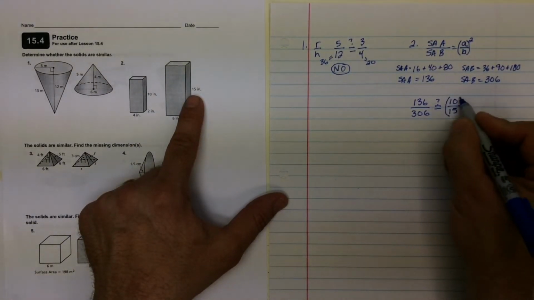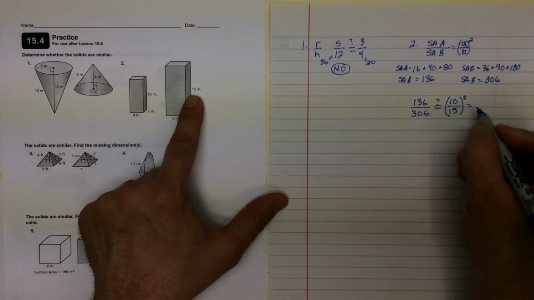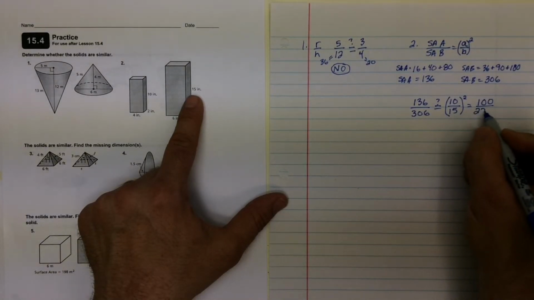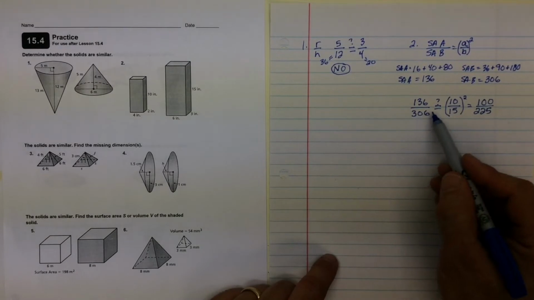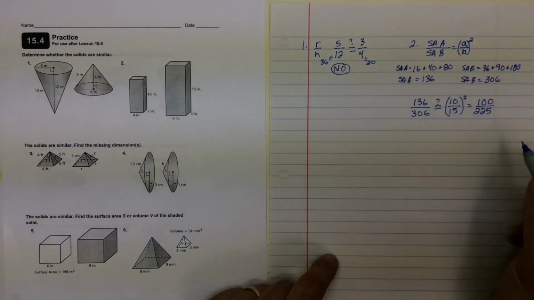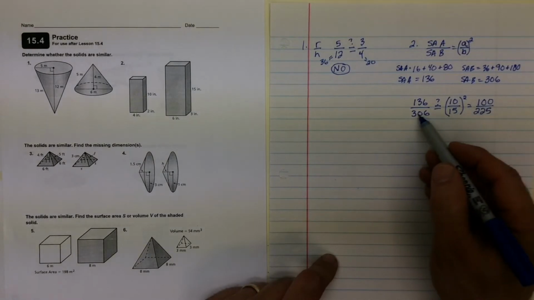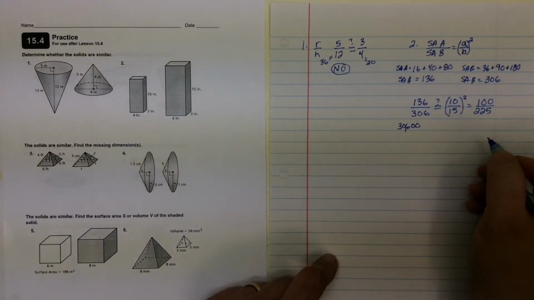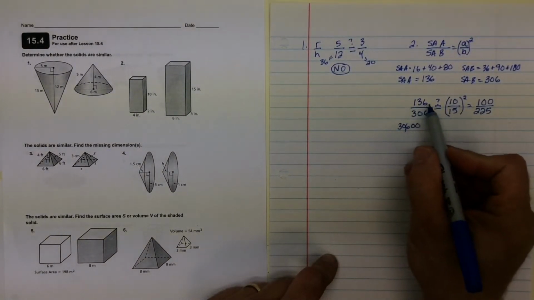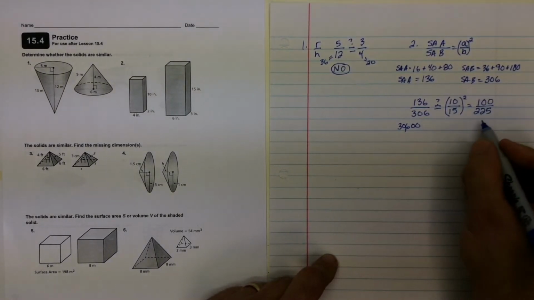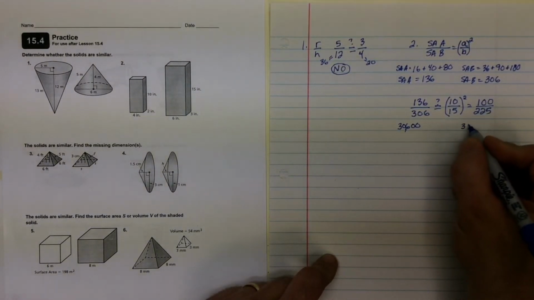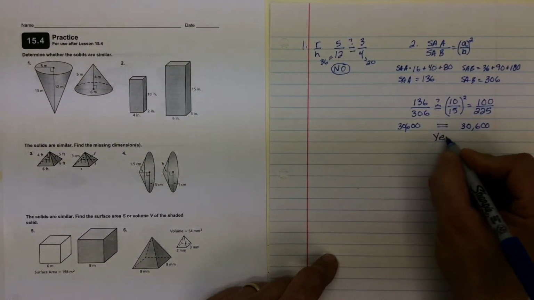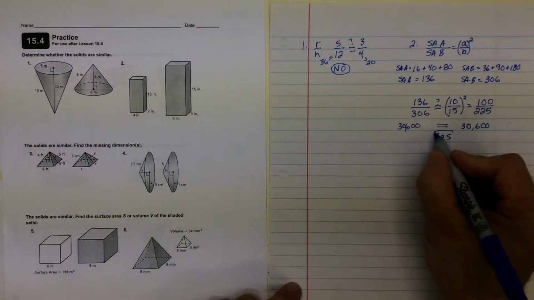Don't forget, those have to be squared. We know 10 squared is 100, and 15 squared is 225. So my cross products are going to go this way and this way, corner to corner. 100 times 306 is 306 with 2 zeros, or 30,600. And we're seeing if that is equal to 136 times 225. Let me think about that for a second. Yes, it's 30,600. So these are equal. That means yes, these are similar solids.